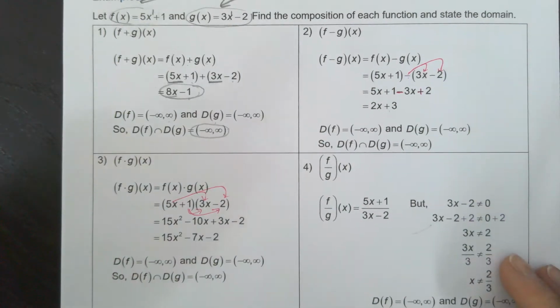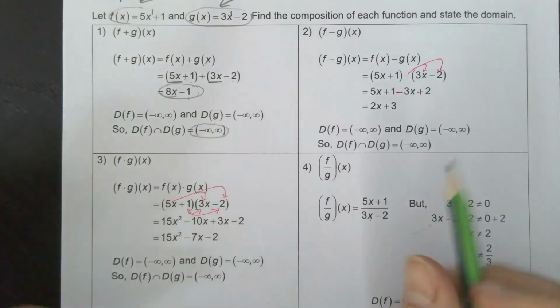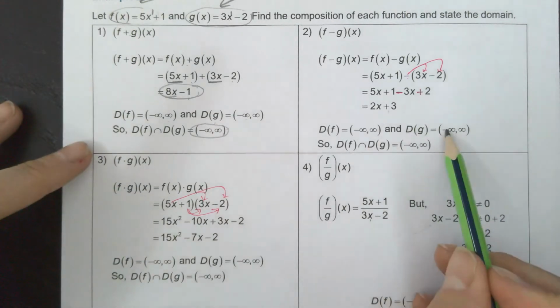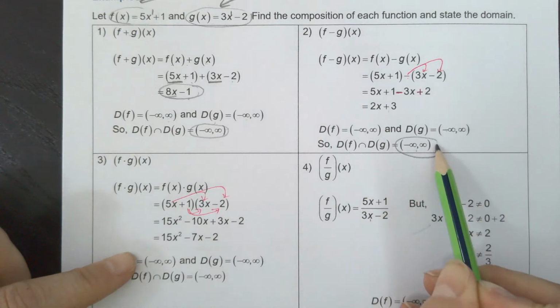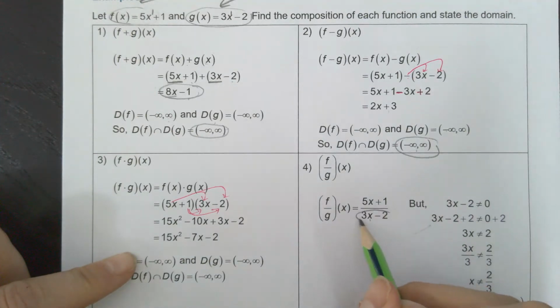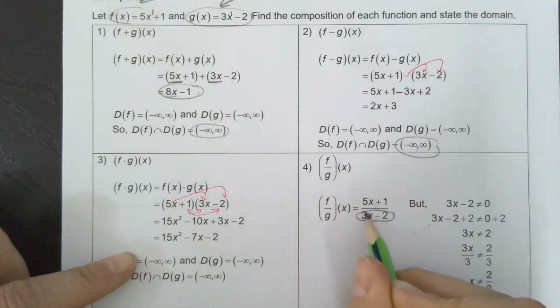But when it comes to divide, I have to say, okay, what's the domain of F? What's the domain of G? What's the intersection? I take this, but then I do one extra step. Because this is a fraction, this can never be equal to 0.